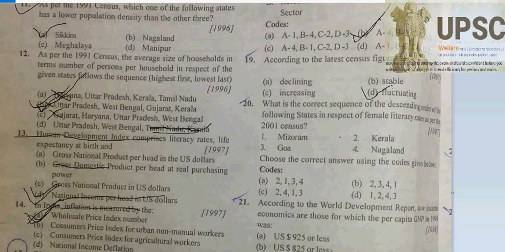In the 2001 census it rose to 933 females per 1000 men. So it shows that it is fluctuating, depending upon the specific census being stated.